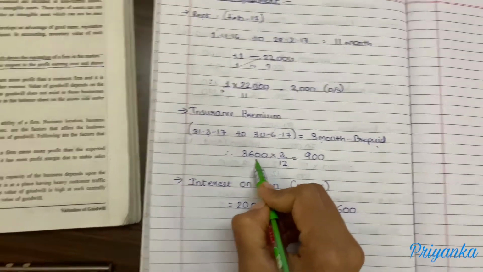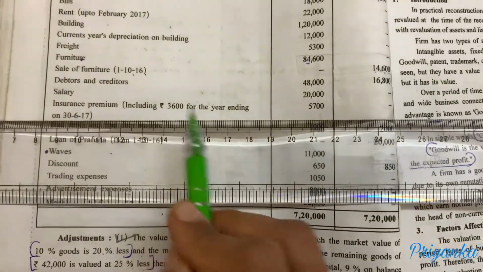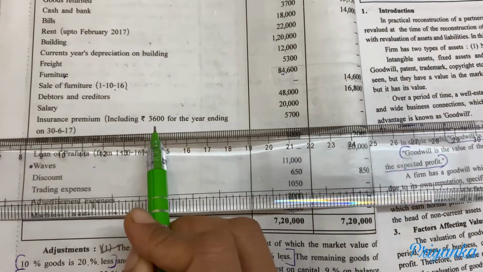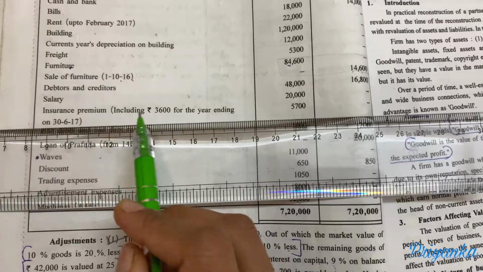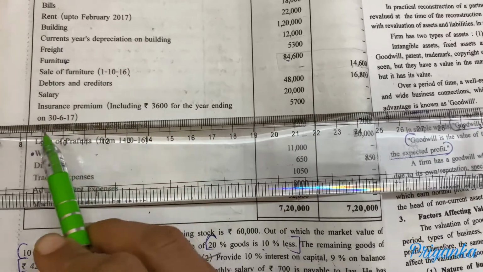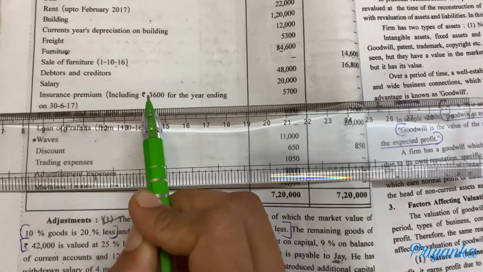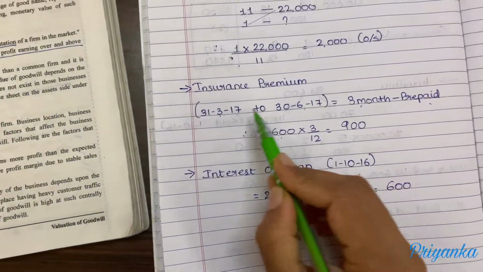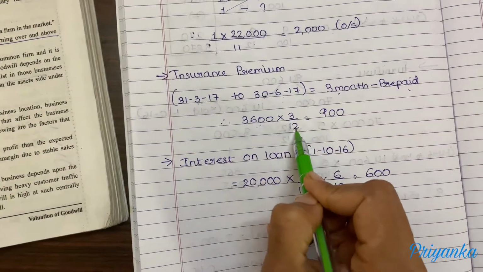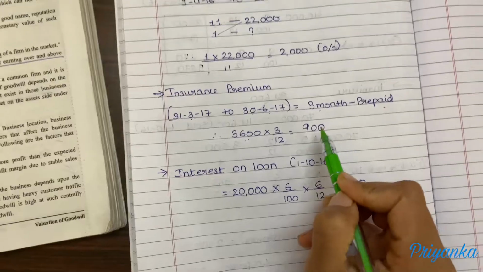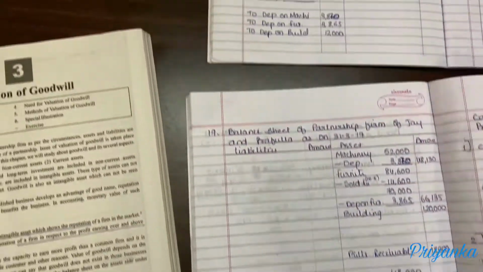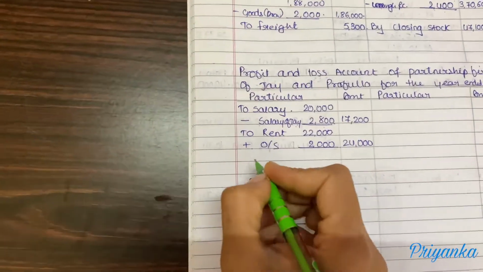So just take the amount which is given in the bracket. Don't take the other. Just take the amount 3,600, which is written as included for the year ending on this date. Make a calculation of the 3 months prepaid. You will get 900.